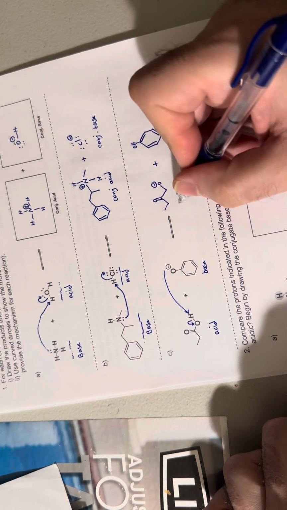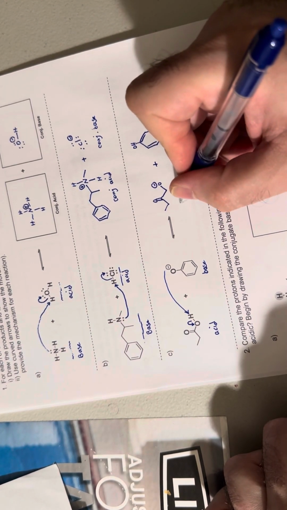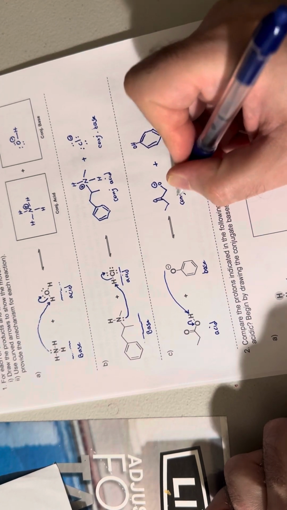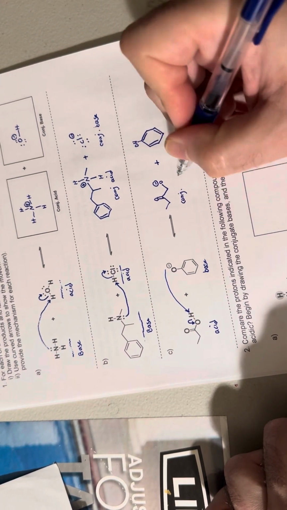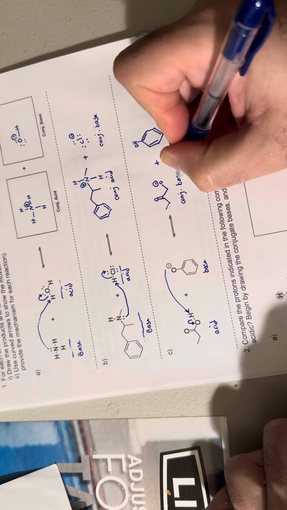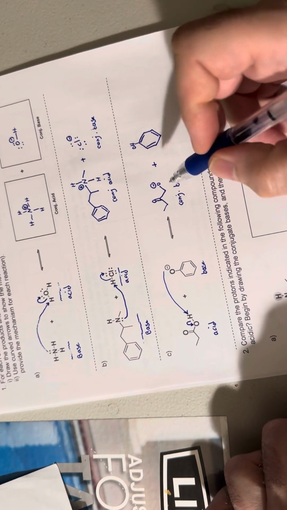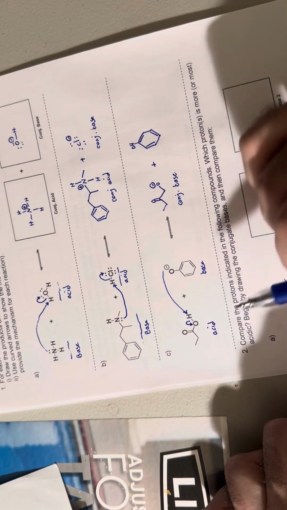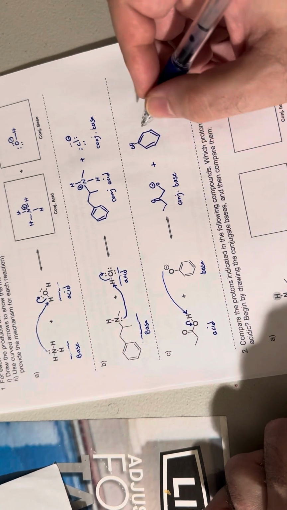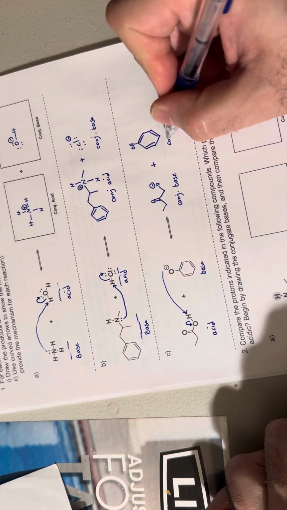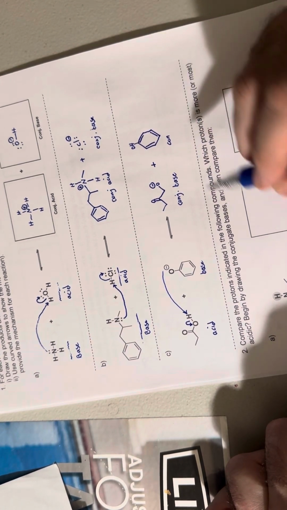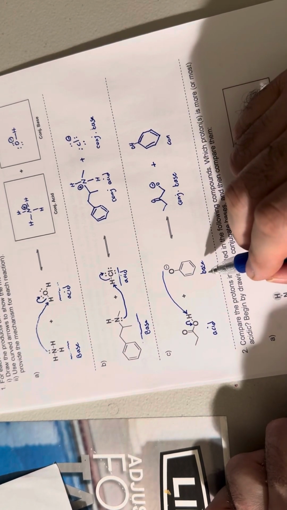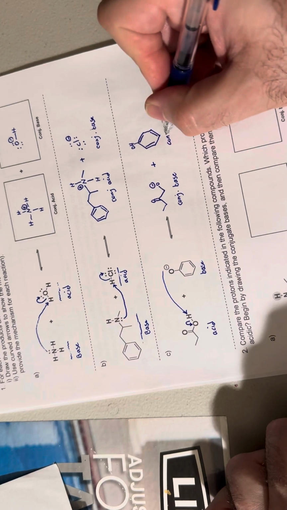So the first one is our conjugate base, just like the other ones. Why? Because it directly comes out of our reactant acid. And the other one is our conjugate acid. That is the transformation from our primary or reactant base.